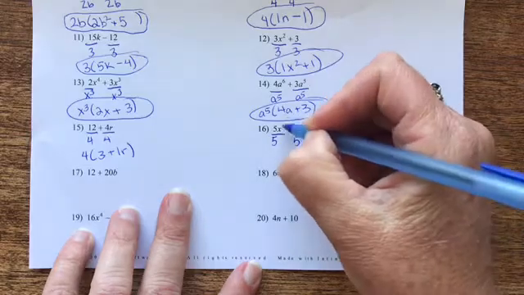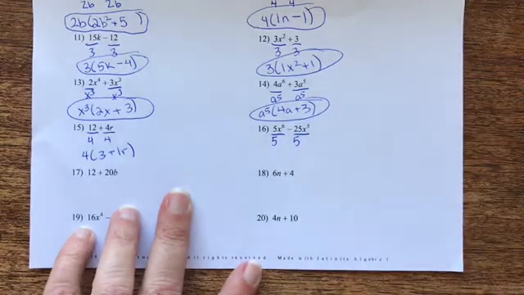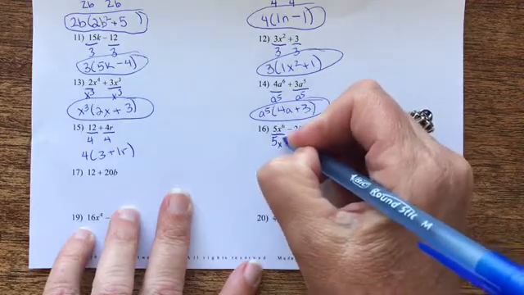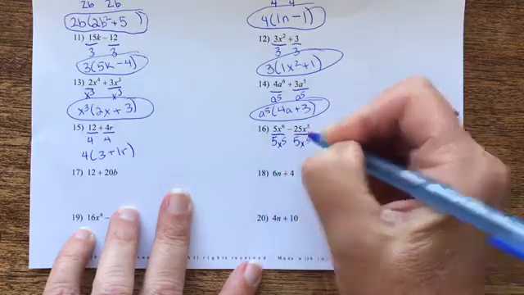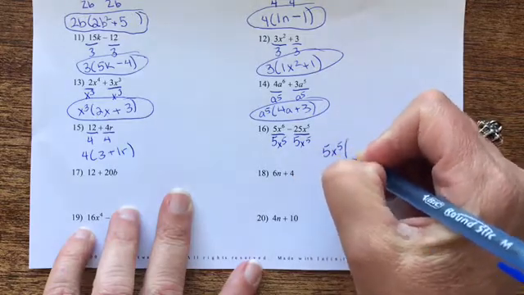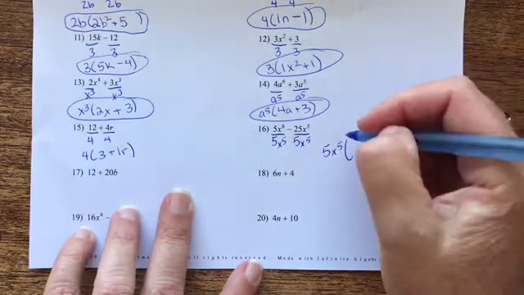Okay. So it looks like they both have a 5 in common. And how much letter do they have in common? Well, this one has 6, this one has 5. Could I take out 6 from both? No, he only has 5 to give me. So the most letters they both have in common would be x to the 5th power. So we're going to take 5x to the 5th out front because that's our GCF. And we're going to see what's left.